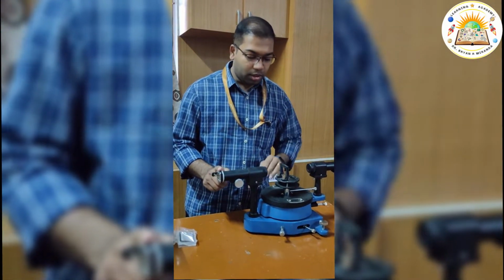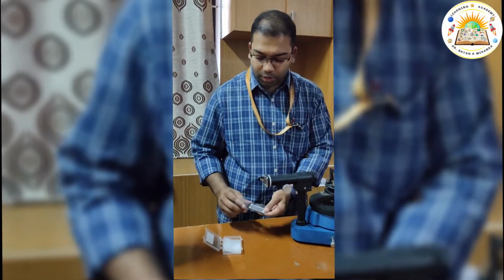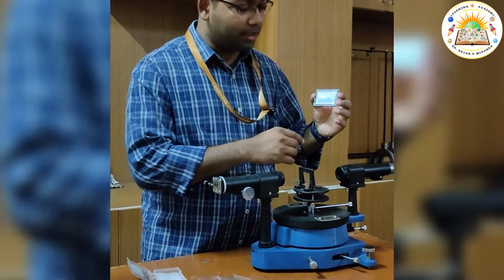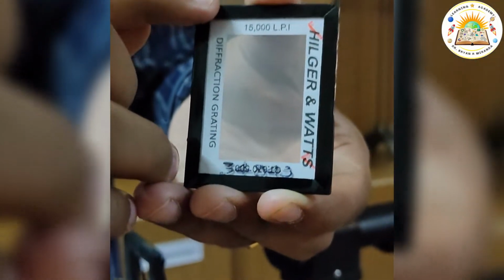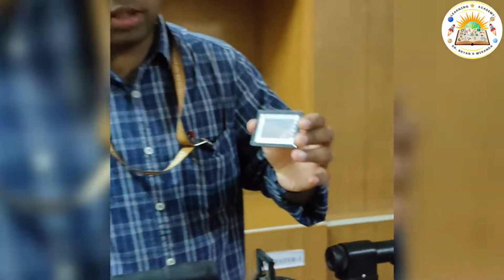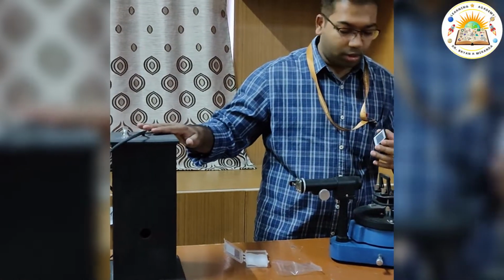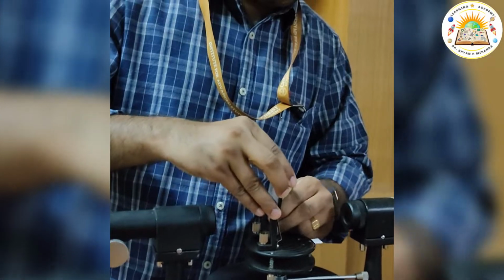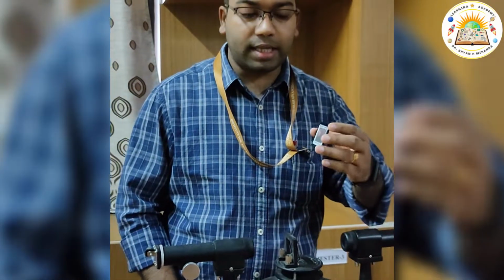Now, on the prism table, we can keep a prism to look at minimum deviation, or we can use a diffraction grating, which we will be using in this experiment. This is a diffraction grating, and here you can see it mentions 15,000 lines per inch. That means this grating has 15,000 lines drawn per inch. It is going to disperse the light rays coming from the source. We place it on the prism table, in the grating holder here, in this particular slot, and we view the dispersed light that comes from it.